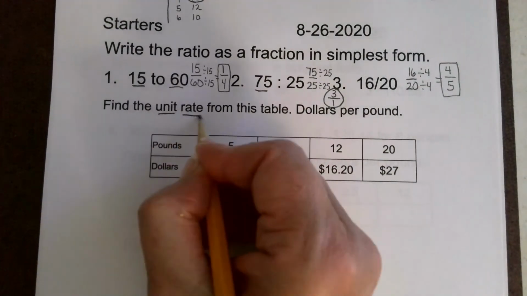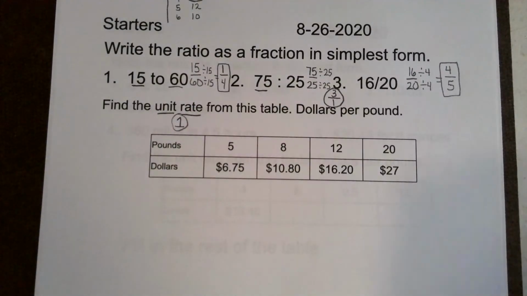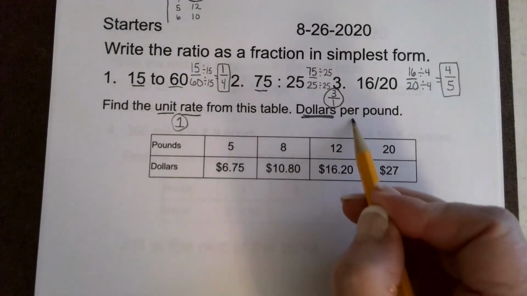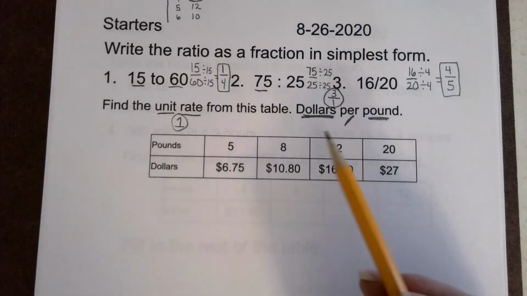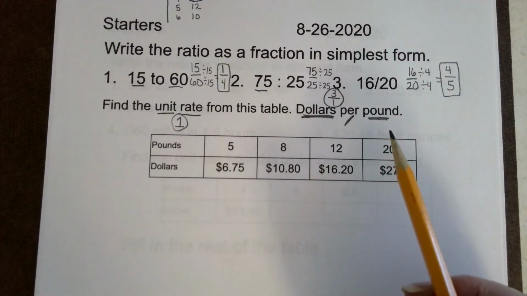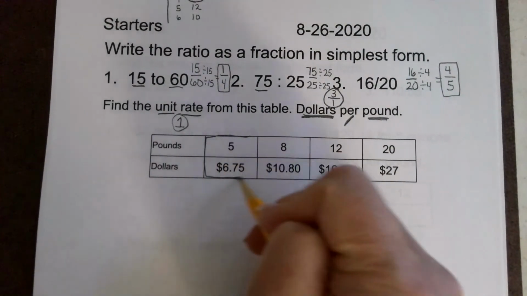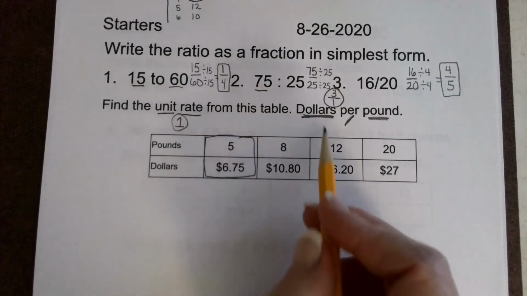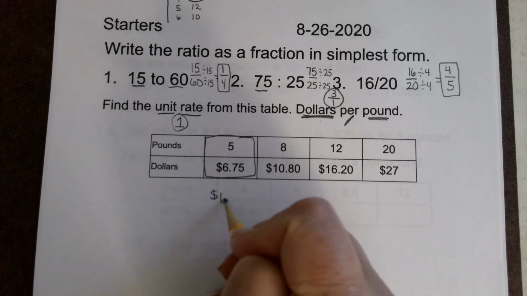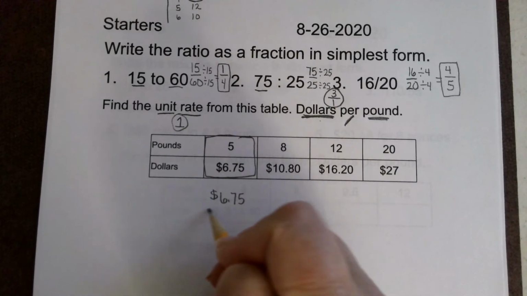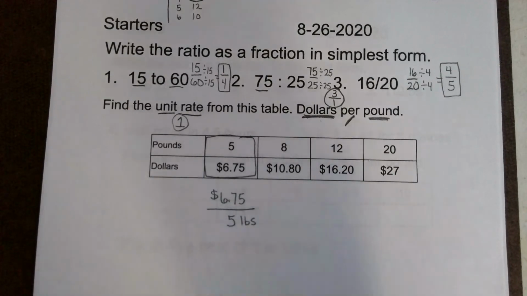Remember that unit rate means I want 1 as my denominator. And we want dollars per pound. And that means dollars is going to be on the top of my ratio and pounds is going to be on the bottom. So I can go anywhere in the chart. I'm going to go here. I like to just start at the first one. If it's dollars per pound, dollars needs to go on top. So I have $6.75 per 5 pounds, and LBS is how we do pounds.